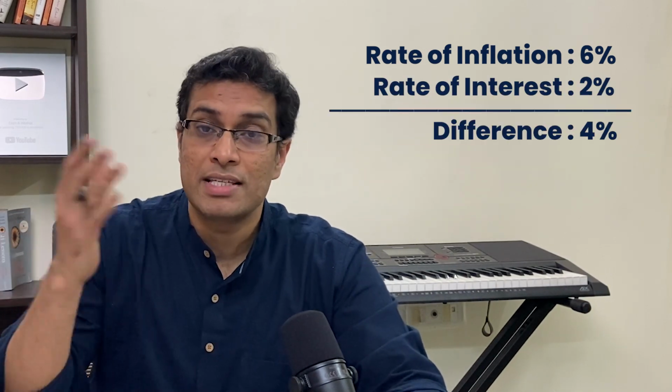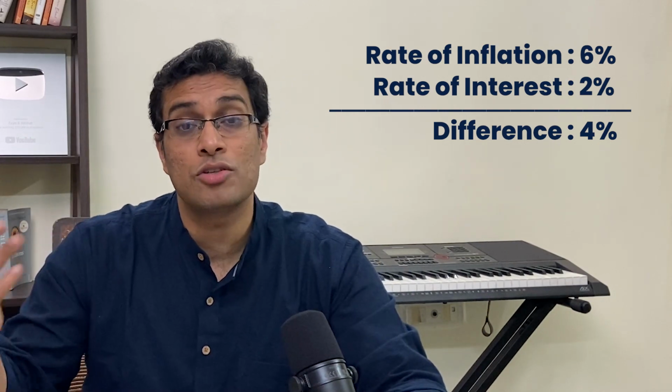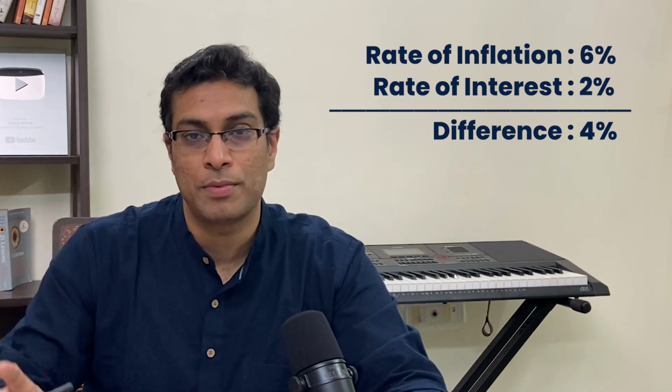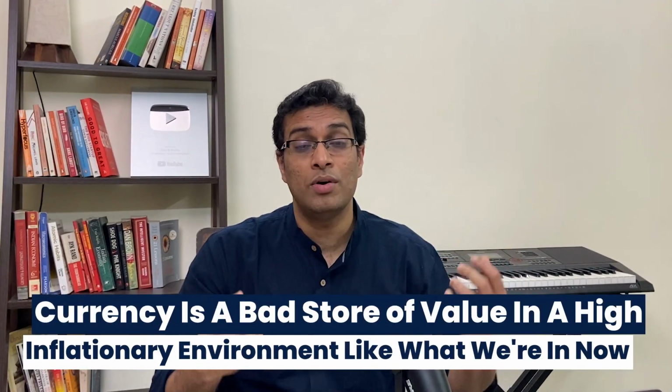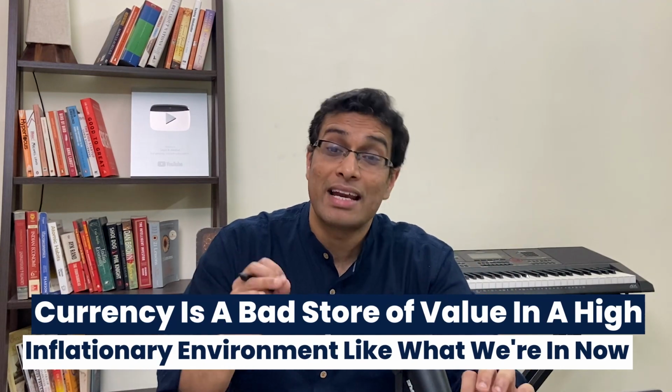So the difference between 6%, which is the inflation rate, minus 2%, which is the savings rate, is 4%. So if you go and deposit your money in your bank account, let's say 100 rupees, then at the end of 1 year, that 100 rupees in real terms becomes 96 rupees. So currency right now in a high inflationary environment is a really bad store of wealth or a store of value.